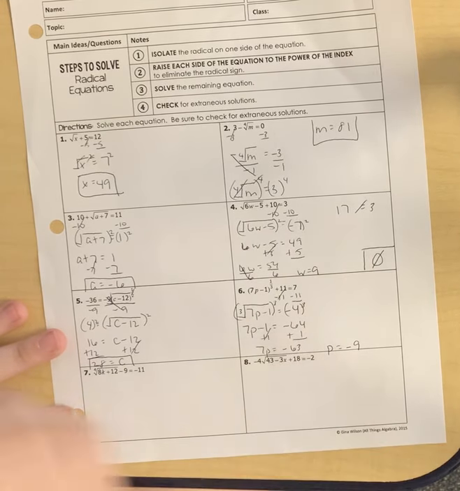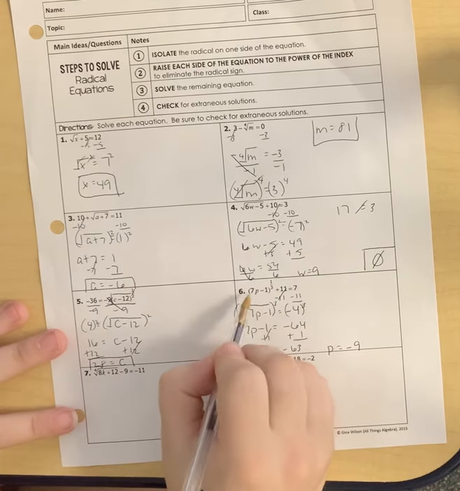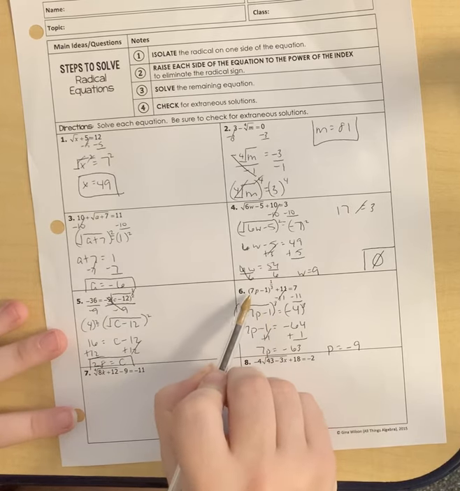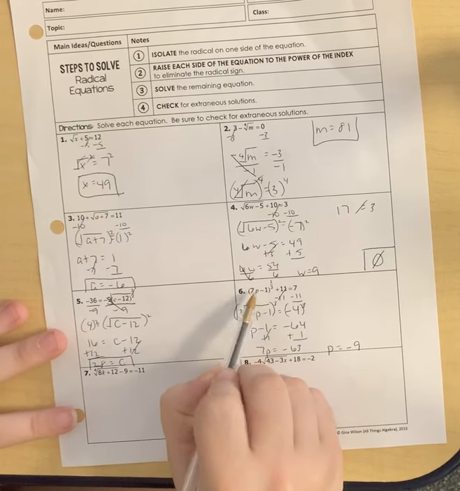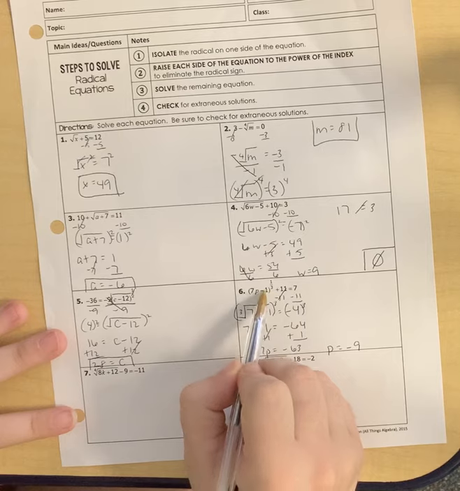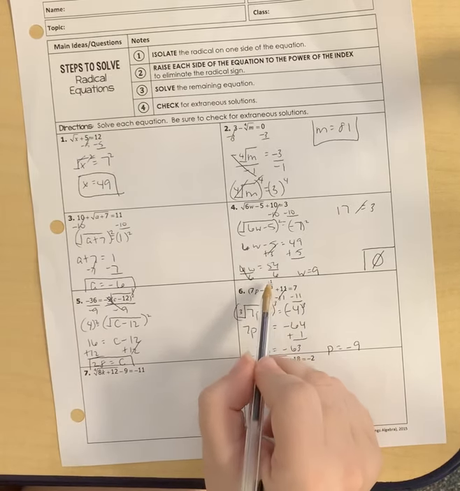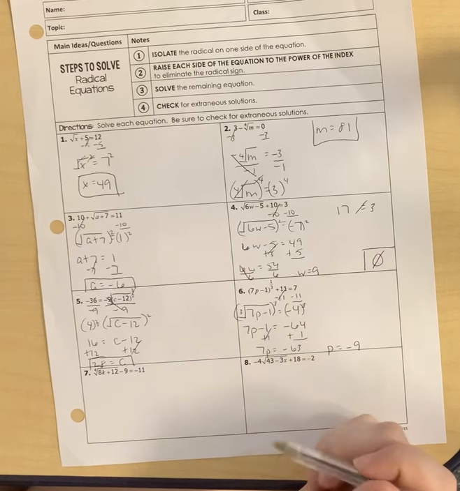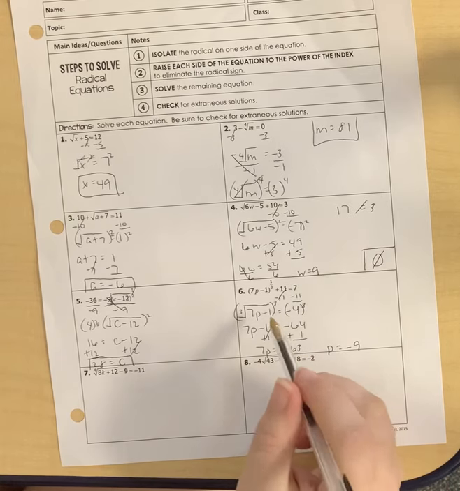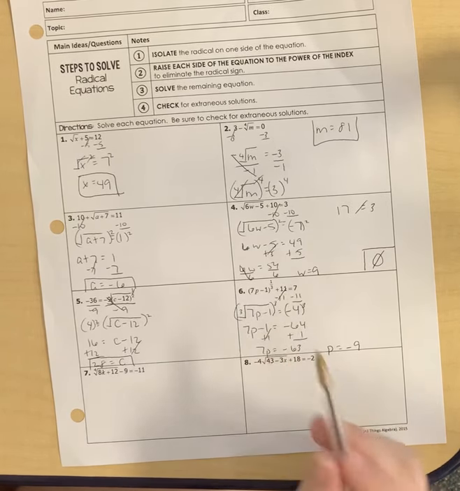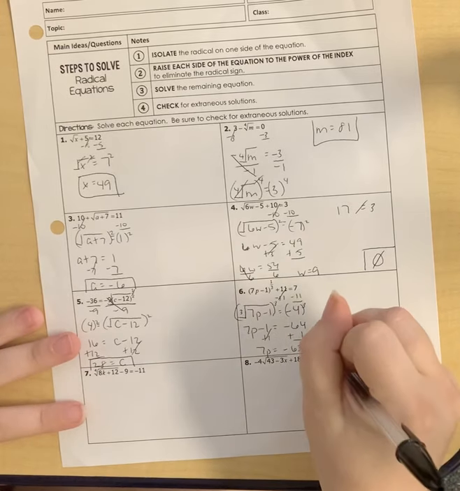Okay, so let's plug that back in and check to see if it's going to work. So 7 times negative 9 is negative 63. Negative 63 minus 1 is negative 64. Okay, take the cubed root of negative 64, and you get negative 4. Negative 4 plus 11 is a positive 7, so it's going to work.